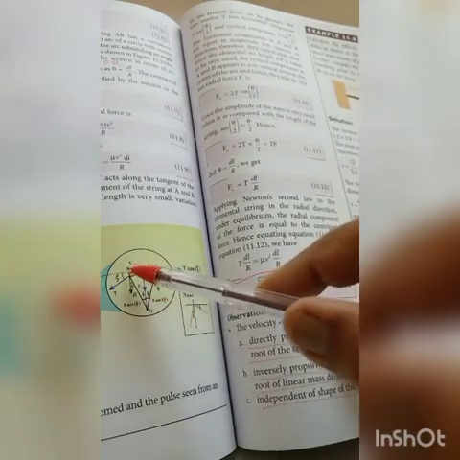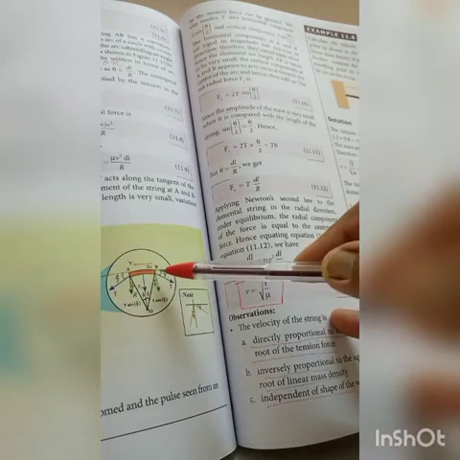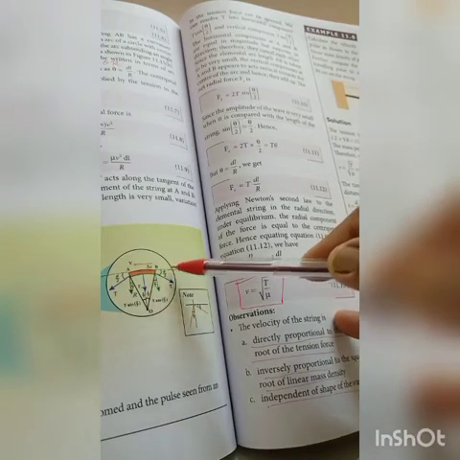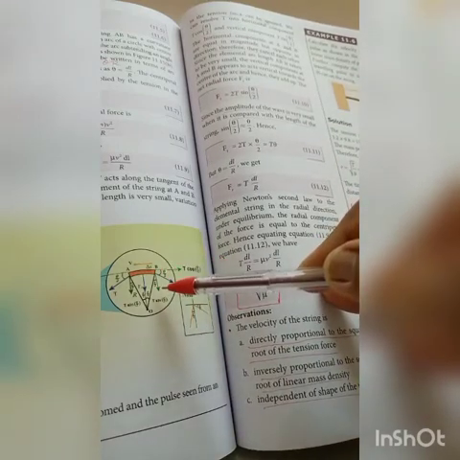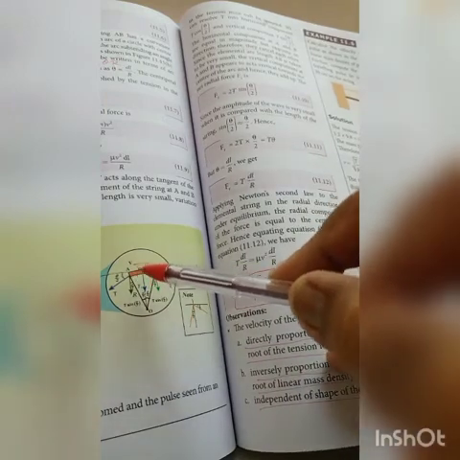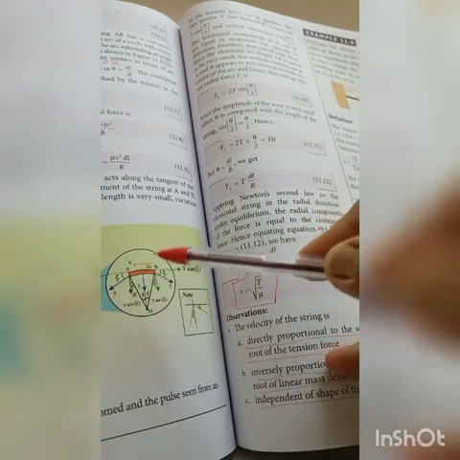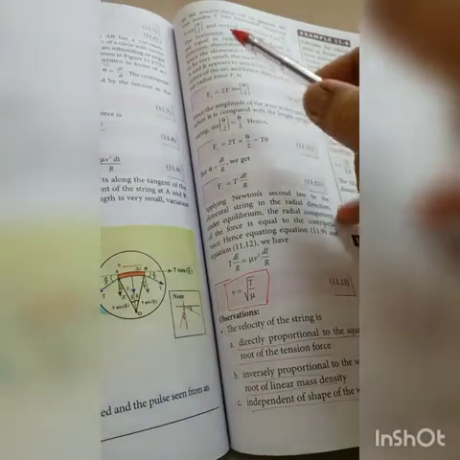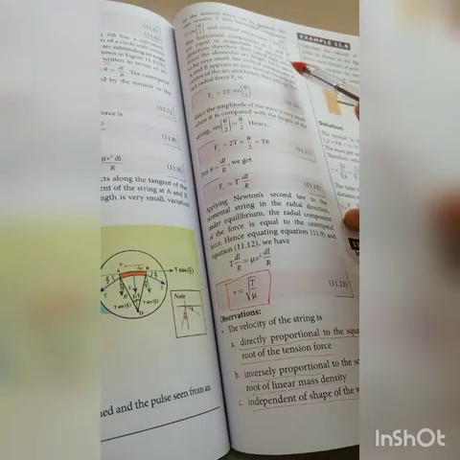So at the point A, the tension acting along the horizontal direction will have a component T cos theta by 2, and along the vertical direction is T sin theta by 2. Similarly, at the point B, the tension along the horizontal direction is T cos theta by 2, and along the vertical direction is T sin theta by 2. So at the points A and B, the two horizontal components T cos theta by 2 are equal in magnitude but opposite in direction, so they will cancel each other.